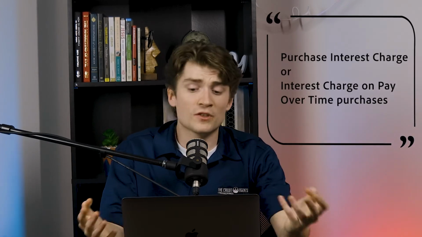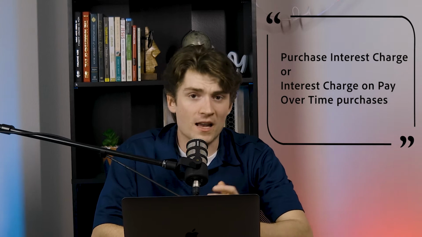If you've ever left a balance on your credit card after you make the said payment, you'll notice once it revolves into the following month, there's going to be a little bit more added on to the balance. That is what we would call the APR interest, aka just the interest of the accruing balance over time. It's usually listed as a purchase interest charge, or sometimes known as an interest charge on pay over time purchases, depending really on your holder or lender for said card. Just remember, paying in full every single month is also a really good tactic to try to avoid these types of interest rates as well.